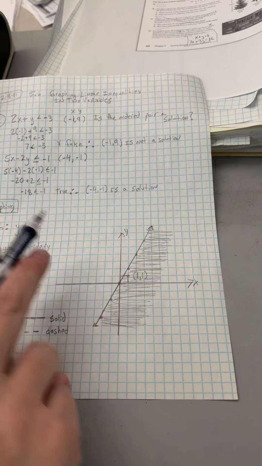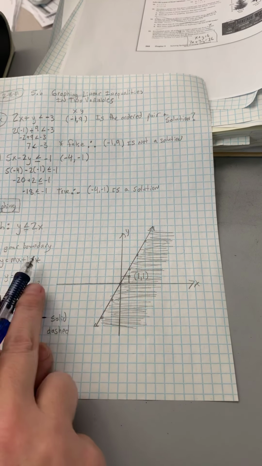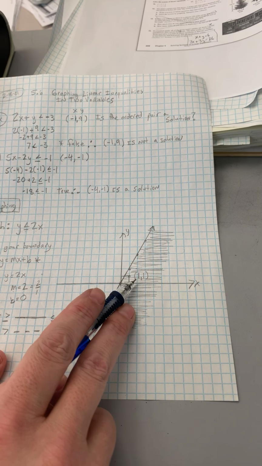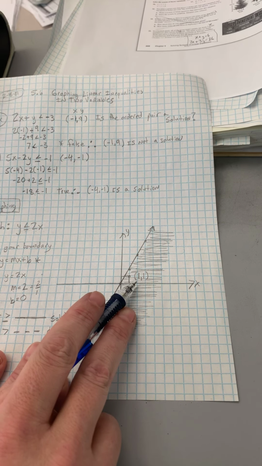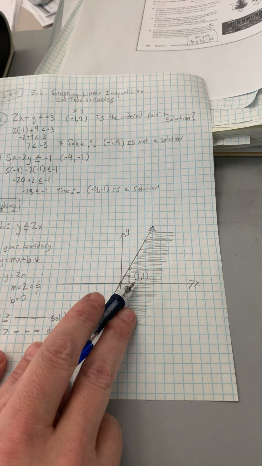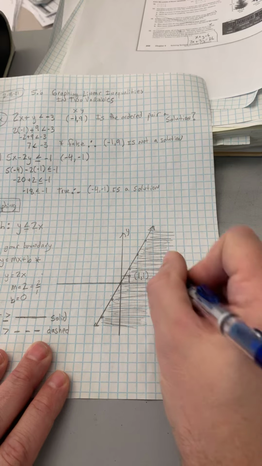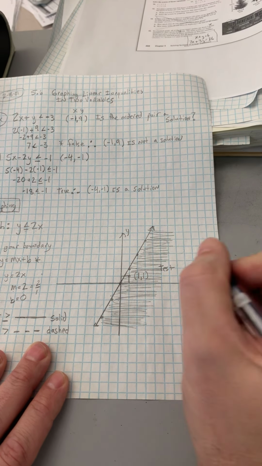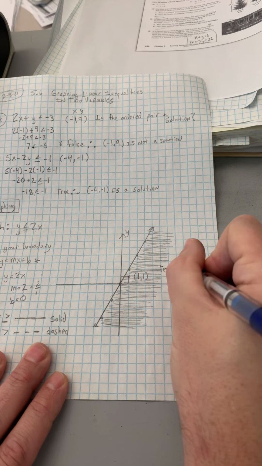This is where the plugging it in and seeing, is it a solution? Because if I get a true statement with 1, 1, that means it's going to be included in my solution, means that's where my shading is going to be. Well, test, I'm going to say test 1, 1.